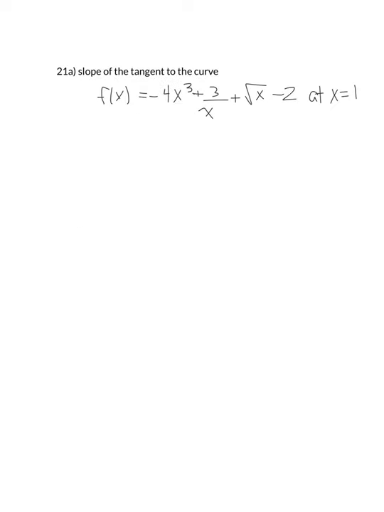All right, so the last question, 21a. Find the slope of the tangent to the curve f of x equals negative 4x cubed plus 3 over x plus root x, subtract 2, at x equals 1. Just like with these beginning questions, I am going to rewrite f of x. I'm not going to even try and take the derivative yet. So I'm going to rewrite it as negative 4x cubed, and then instead of 3 over x, I'm going to say 3 times x to the negative 1. Instead of root x, I'm going to say x to the 1/2. And now that I have that rewritten, I can go ahead and start taking the derivative.